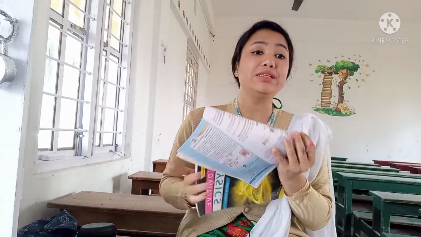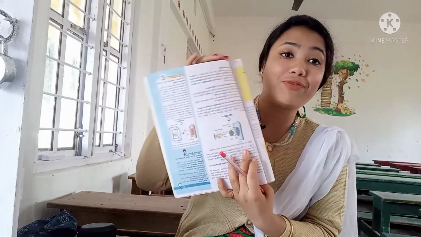Formation of shadow due to extended source of light. An extended source of light produces two shadows. One of them is darker and the other is lighter, right? The darker one is called the umbra and the lighter one is called the penumbra, as you can see in this picture, picture number 5.11.